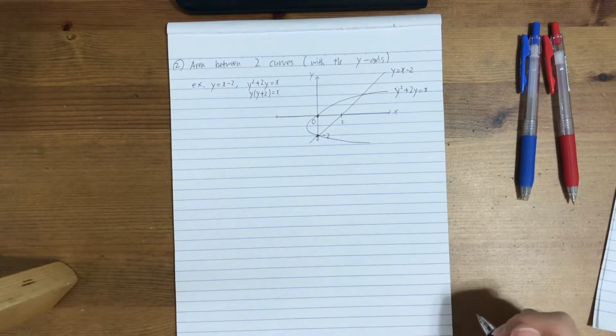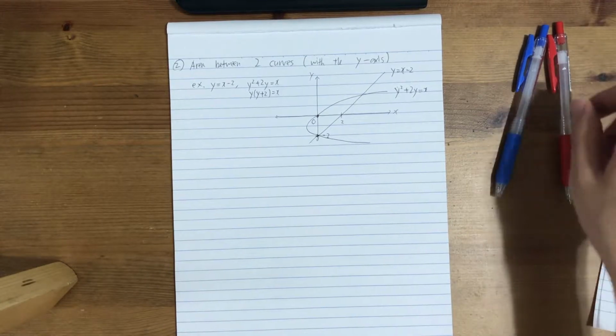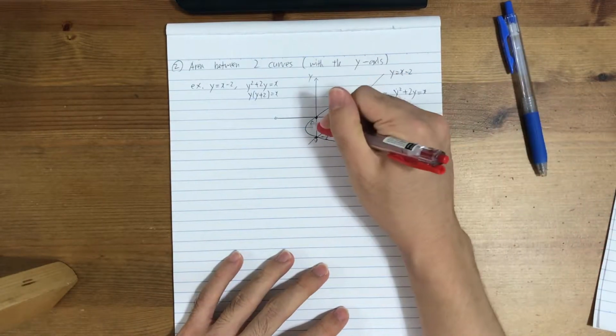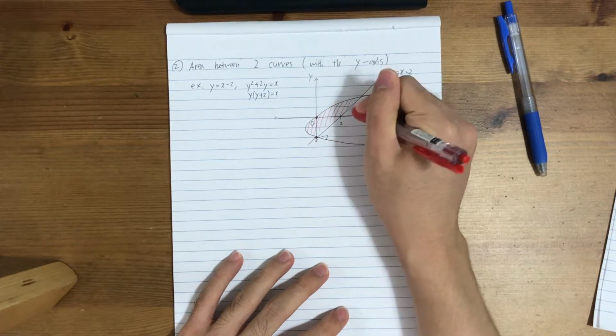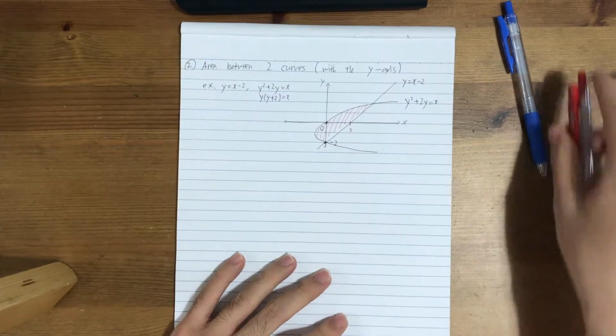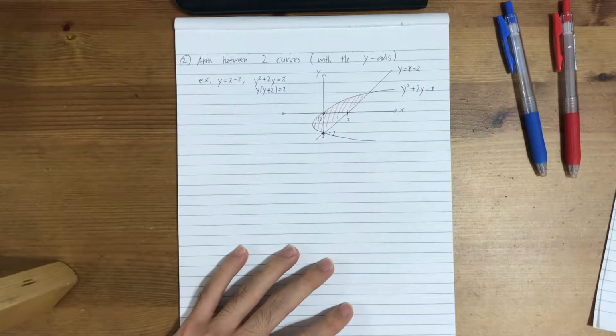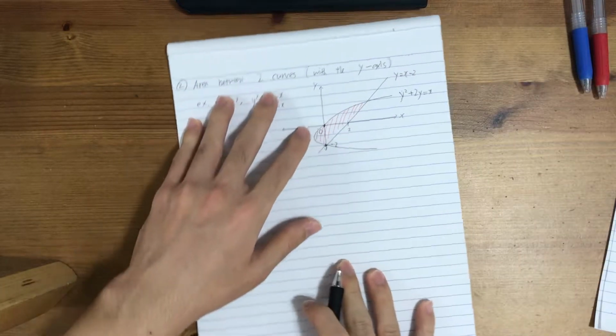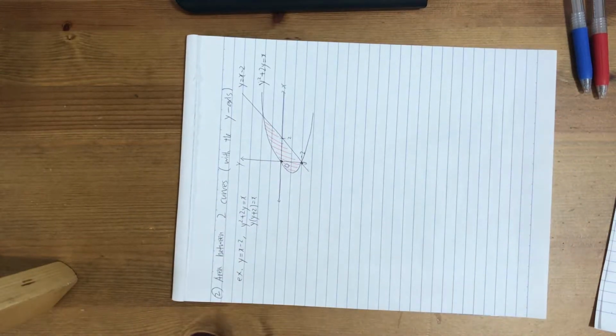Okay, so the area enclosed by these two curves means we have to find this region, right? One tip is to try to look at the graph like this. Which graph is above?